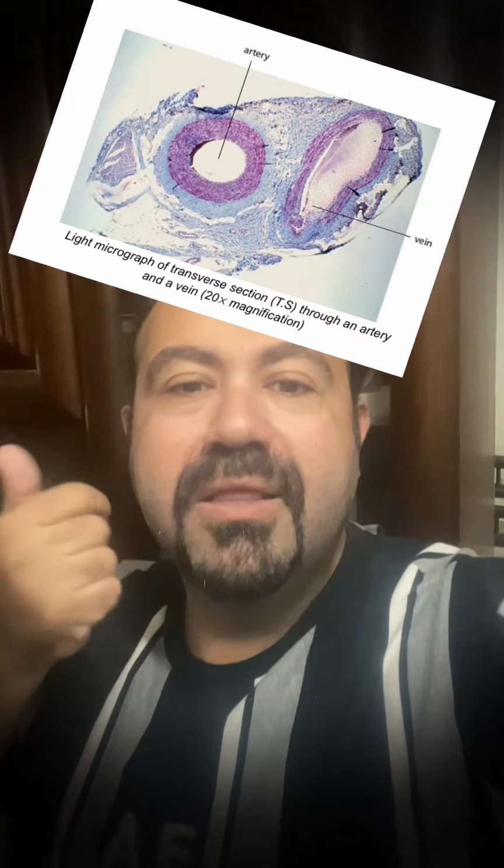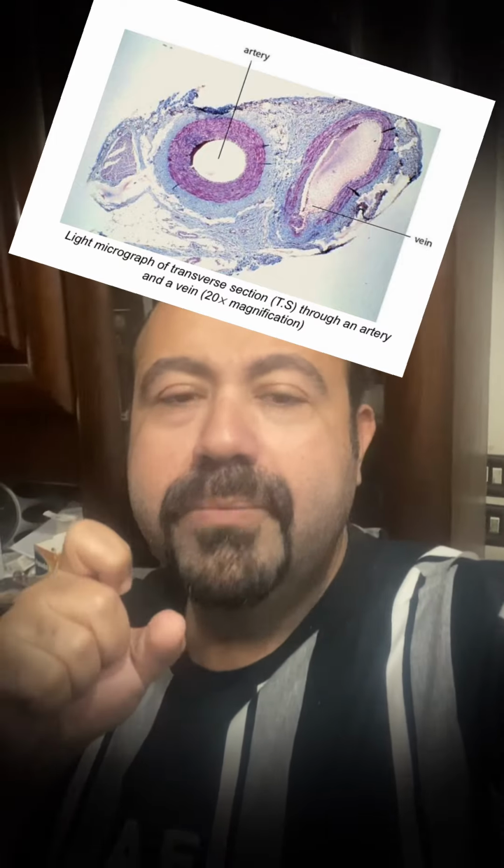تاني comparison related to the structure, thick connective tissue في artery, thick muscle, thick elastic fibers and collagen, narrow lumen. On the other side, for veins, we have thin layers, we have wide lumen, and we have valves in.